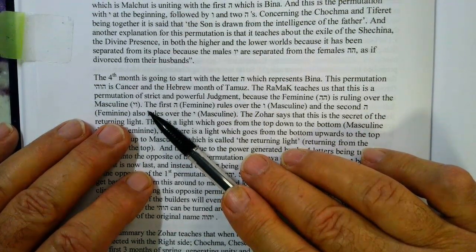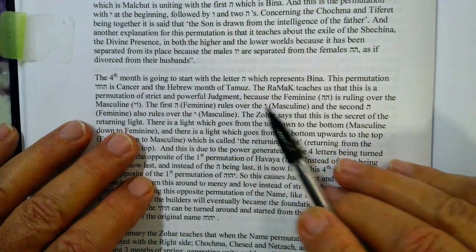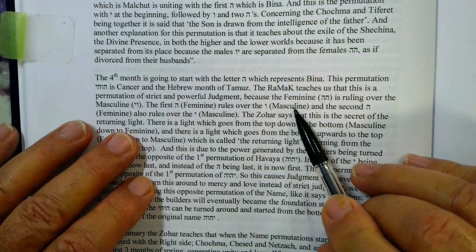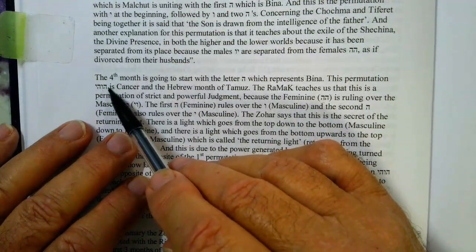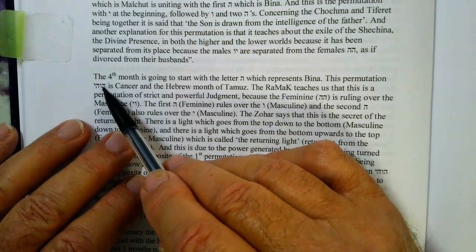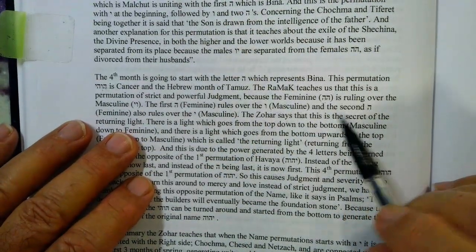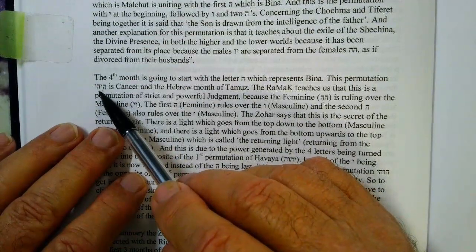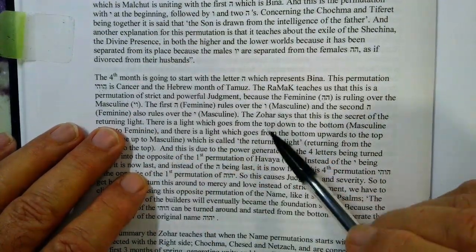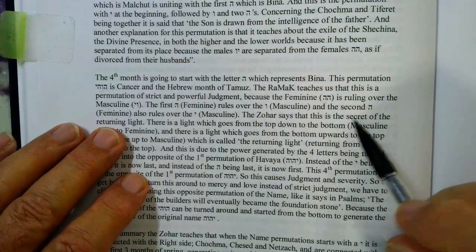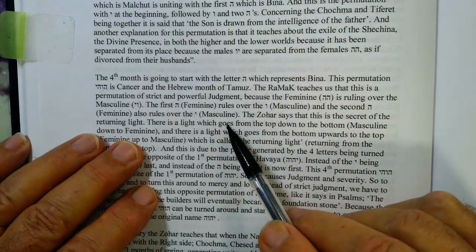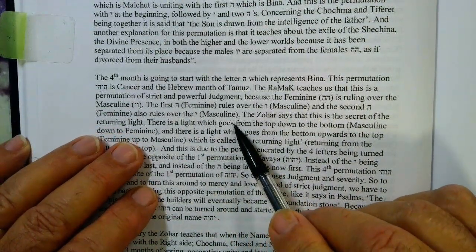and wives do with their husbands. That's their thing. The first He is feminine, and rules over the Vav, which is masculine. So you have He and then Vav, the first preceding it means it rules over it. And the second He rules over the Yud. The second He, the feminine, also rules over the masculine, which is the Yud.